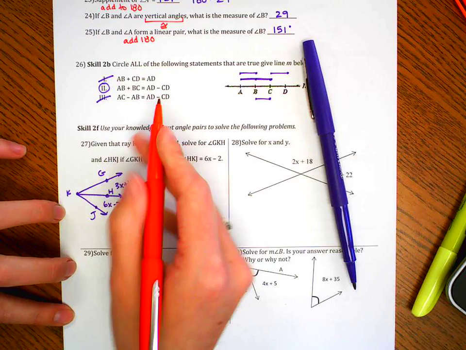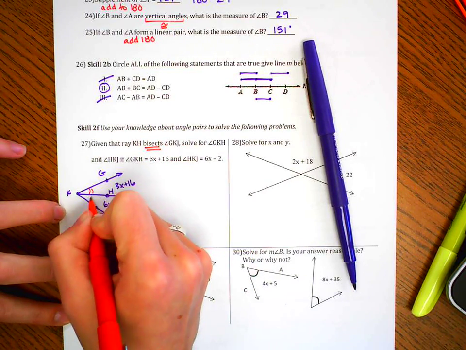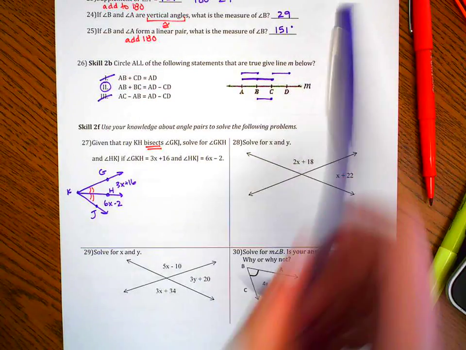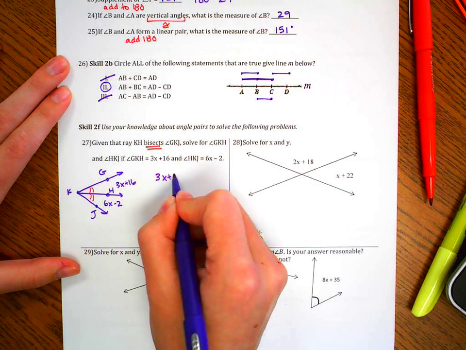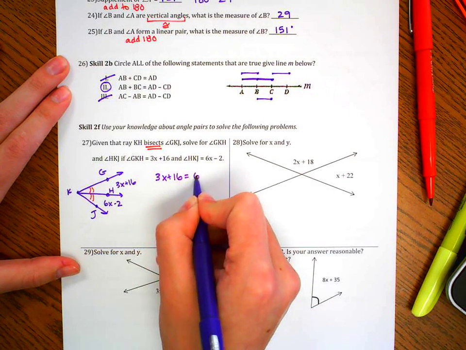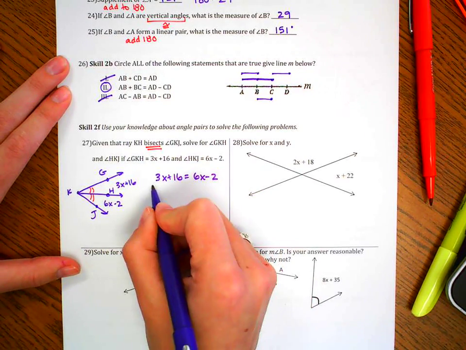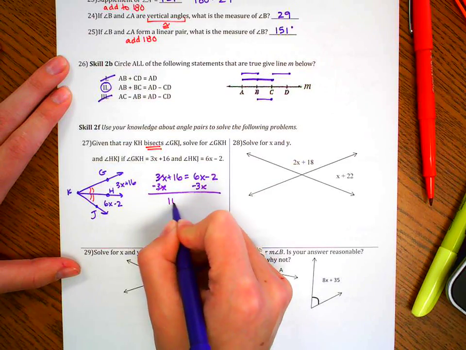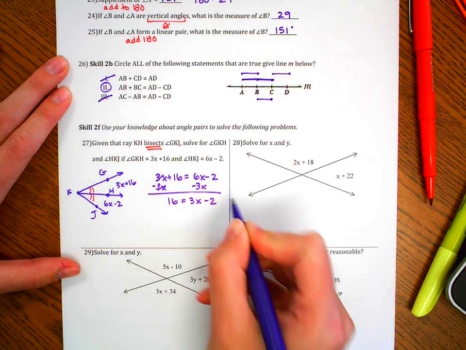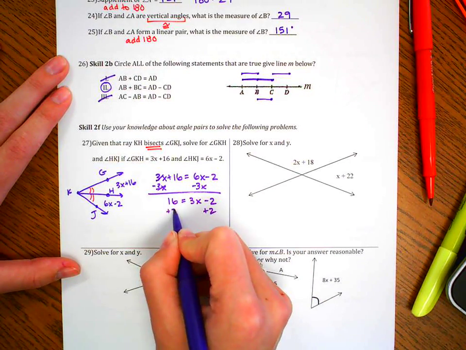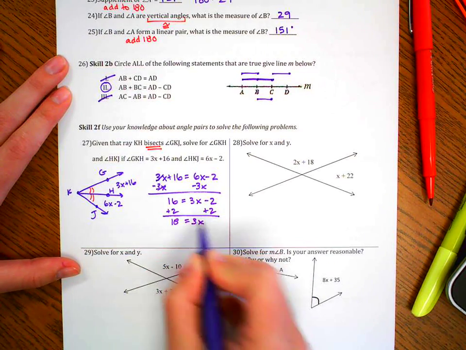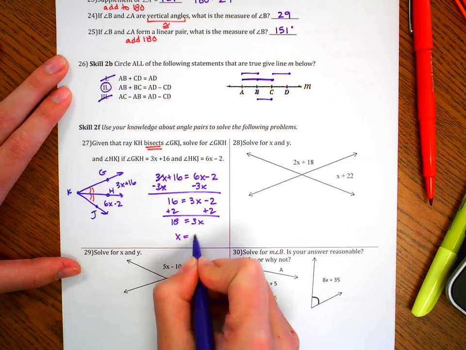And then here's this important word, it bisects. That means that this angle is getting cut in half into two congruent angles. So if these are the same size, we can set our two pieces equal. Now we can solve. So I'm going to subtract 3x on both sides, and I get 16 equals 3x minus 2. I'm going to add 2 to both sides. Gives me 18 equals 3x, and if I divide both sides by 3, I'm going to get x equals 6.